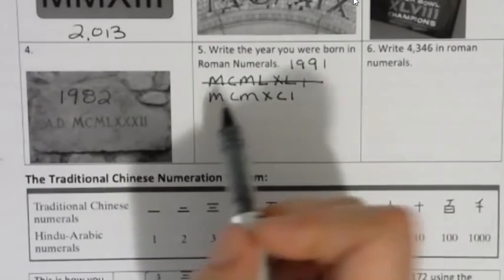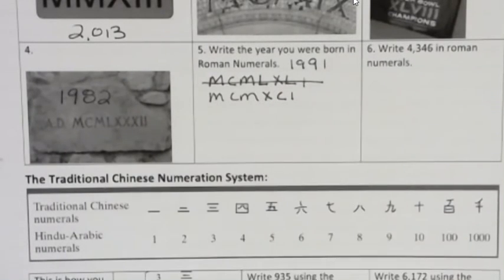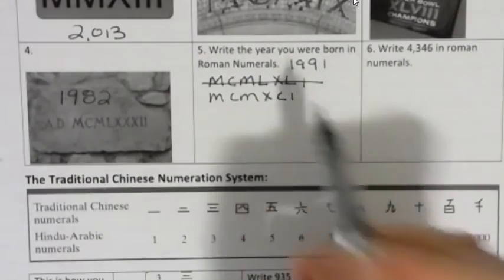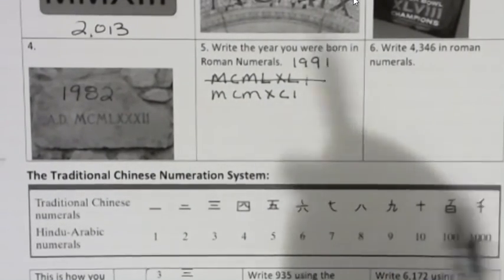So 1900 and then 91. Right? So there's more than one way I could write that, but we want to write it the most efficient way, and that's how the Romans would have done it. They wouldn't have used all kinds of numerals when they didn't need to. So think about it. It's a little tricky, isn't it?